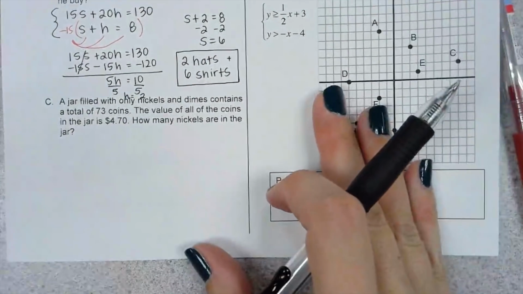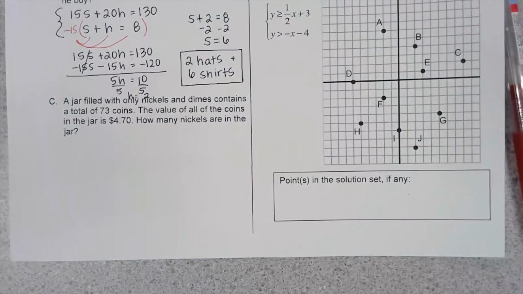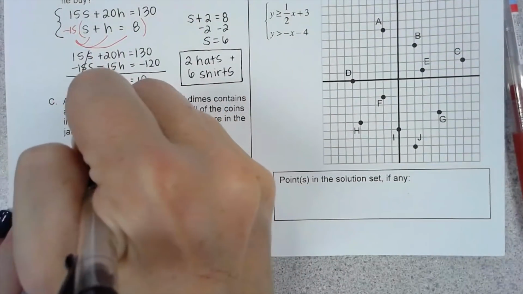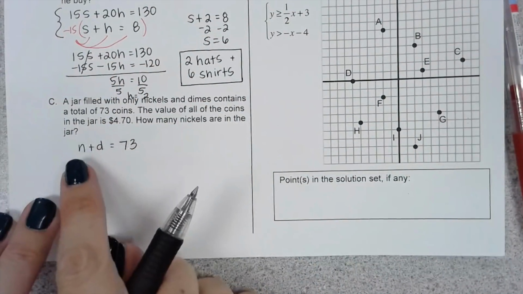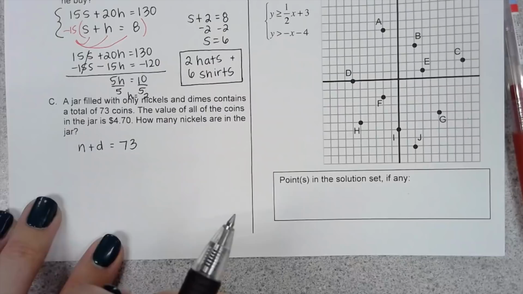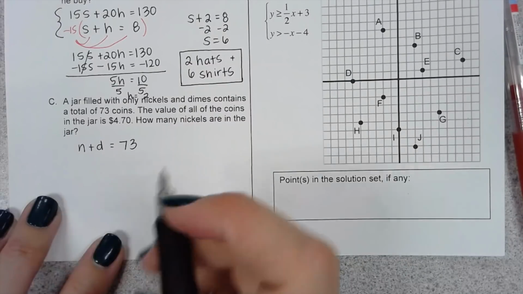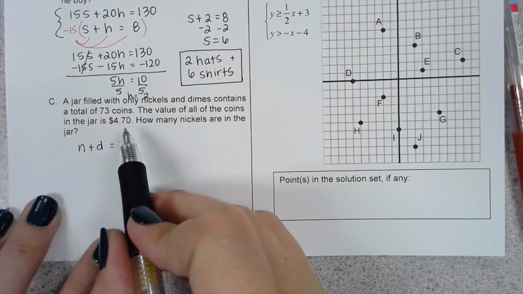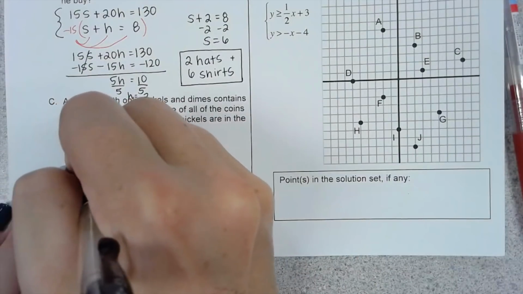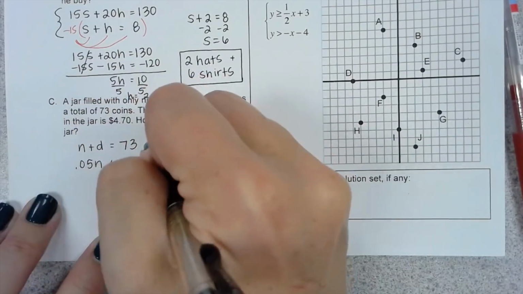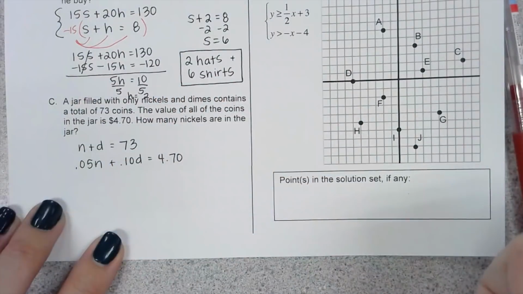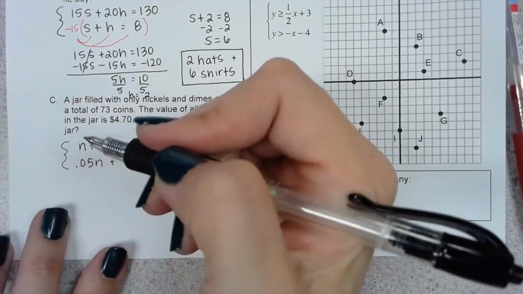The last question on the word problem says, a jar filled with only nickels and dimes contains a total of 73 coins. So there's nickels and there's dimes, and it says that altogether there's 73 coins. So this is talking about how many of each coin there are. The next part says the value of all the coins in the jar is $4.70. So the nickels plus the dimes equals $4.70. So this is your system of equations.